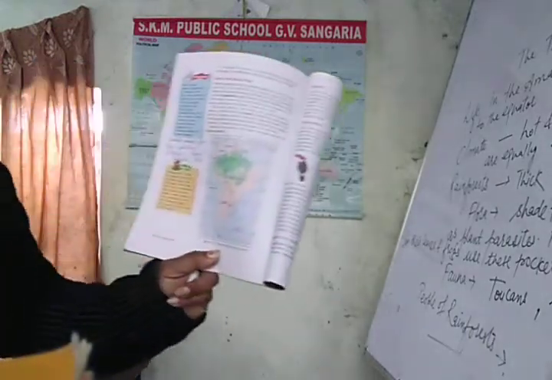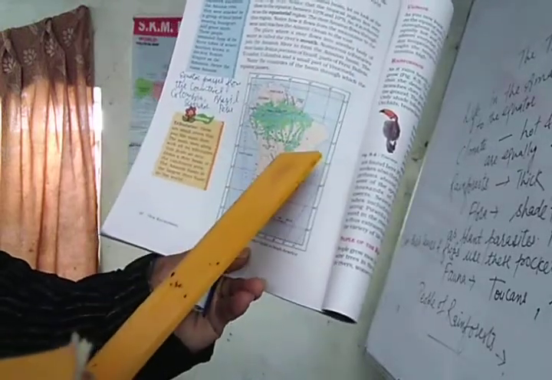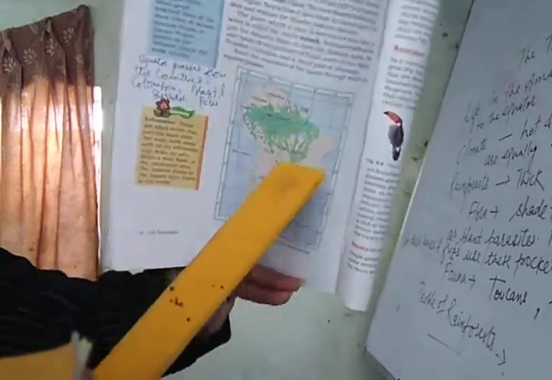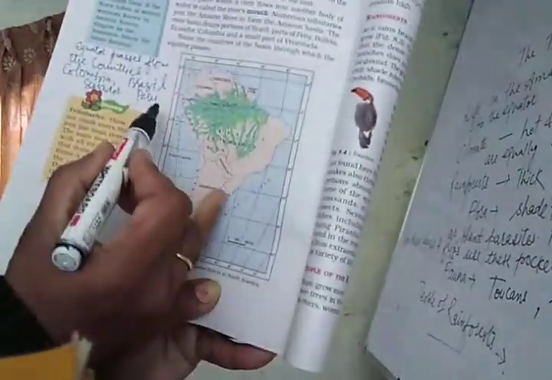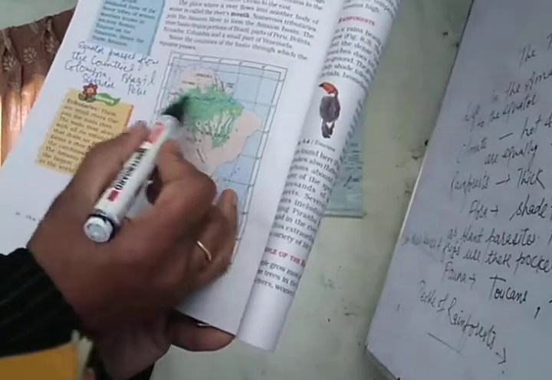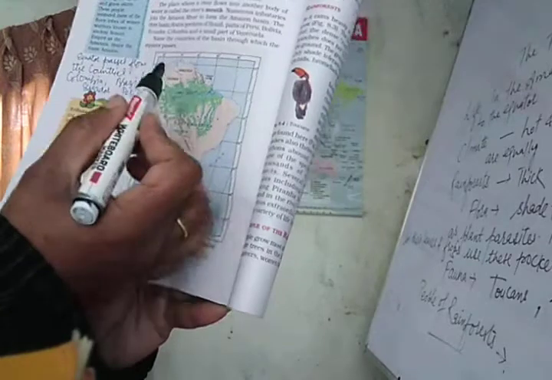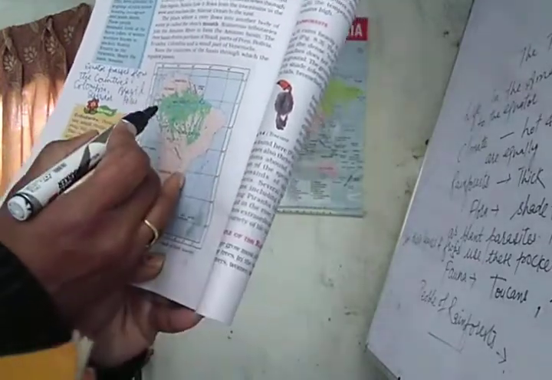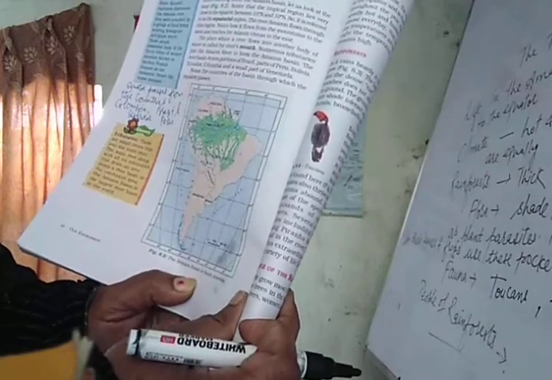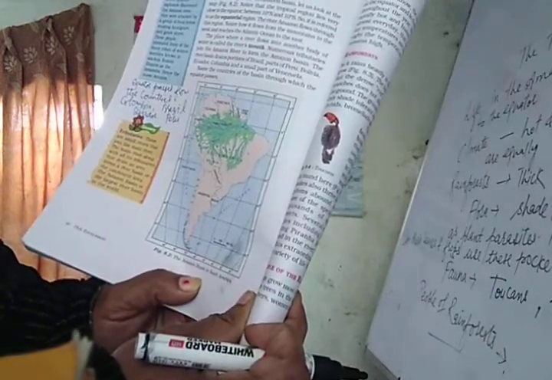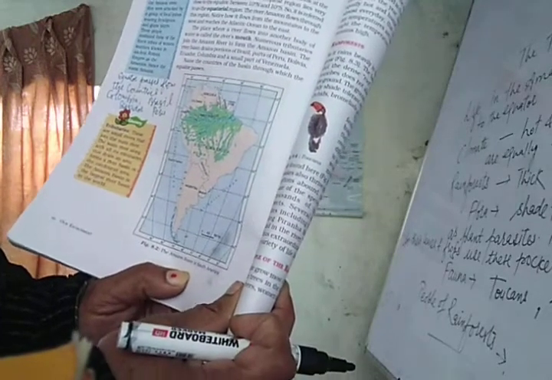And in your book also, students, this is the green part. This is Amazon Basin. I think clear to you. This green part, this is what? Amazon Basin region. So the river Amazon flows through this region. It flows from the mountains to the west and reaches the Atlantic Ocean.